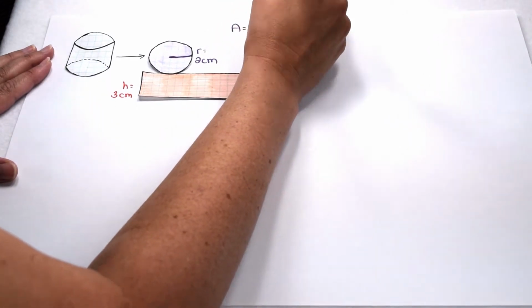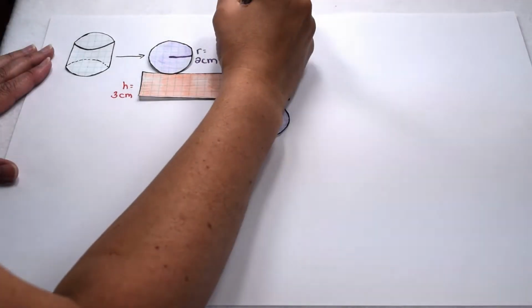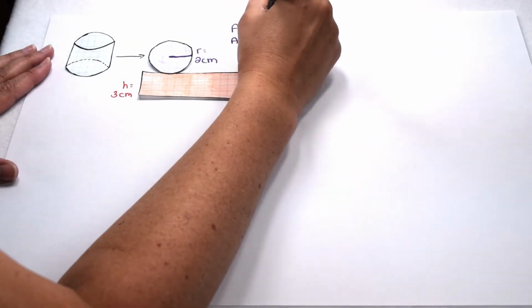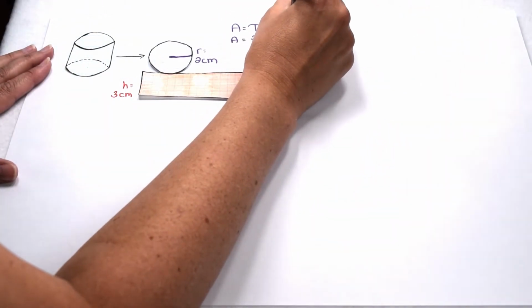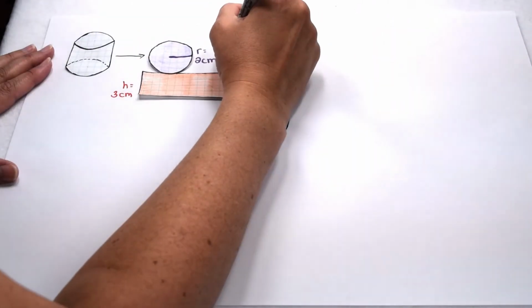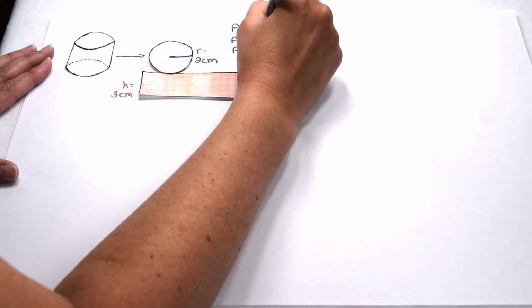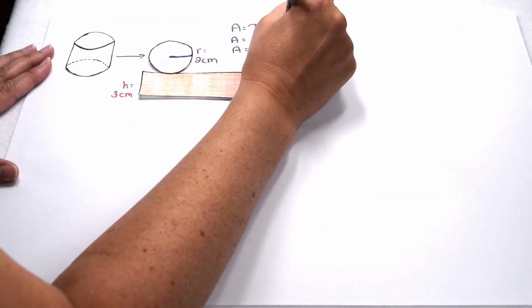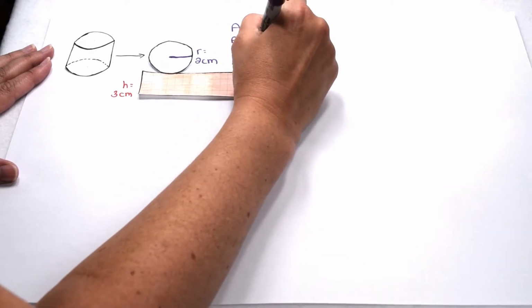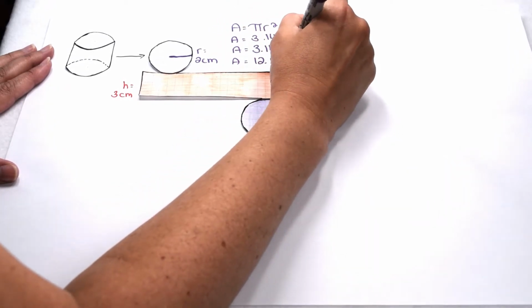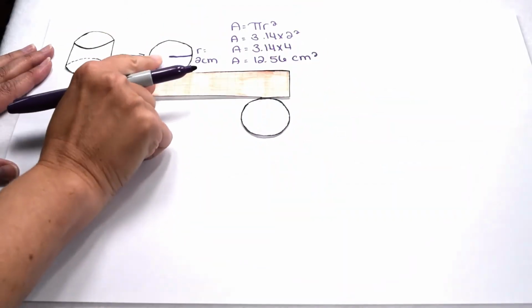To find area of a circle, we do pi times radius squared. Our radius is 2 centimeters, so that means we have 3.14 times 2 squared. 2 squared is 4, so the area of our circle is going to be 3.14 times 4, which comes out to be 12.56 square centimeters. That's the area for one circular base.